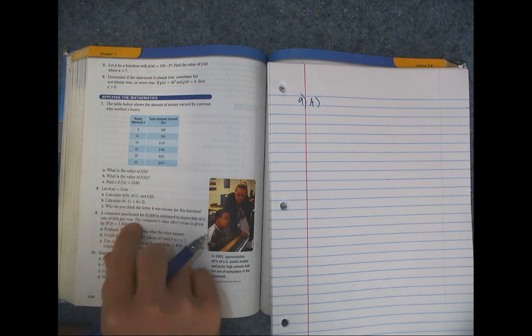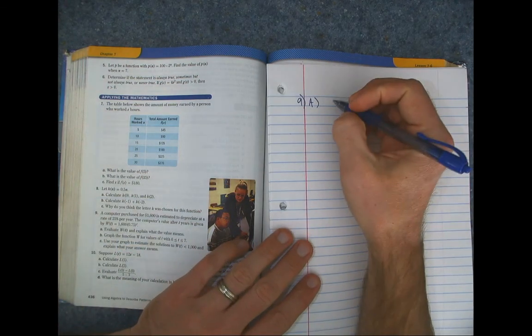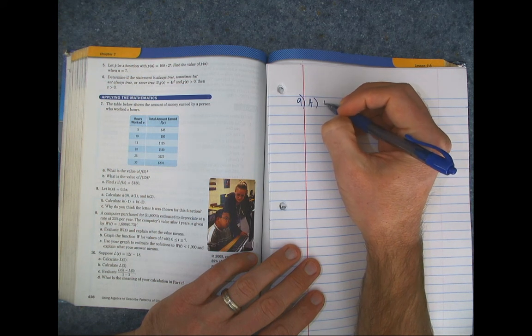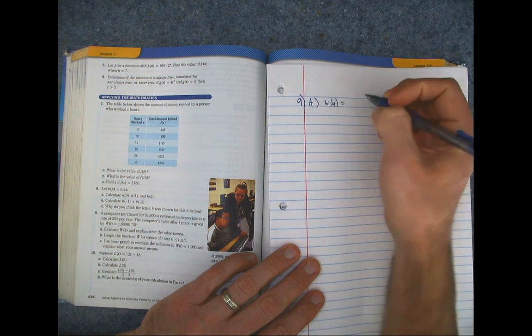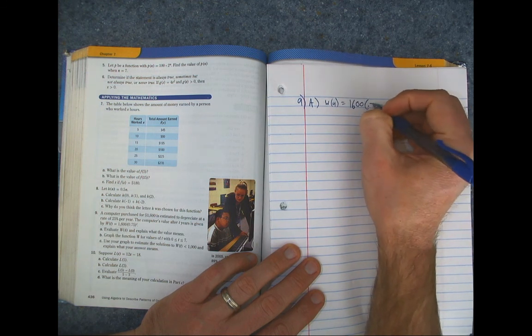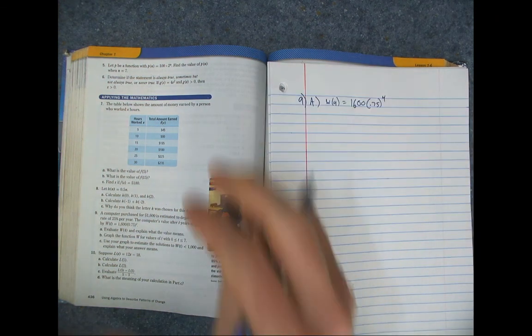So this looks like the kind of equation we're used to. We just haven't had this. It would say Y equals or C equals. So now it's W of T. And so we're going to go ahead and plug in 4. So basically, W of 4 equals 1,600 times 0.75 raised to the 4th. You're just plugging in and you're solving here.